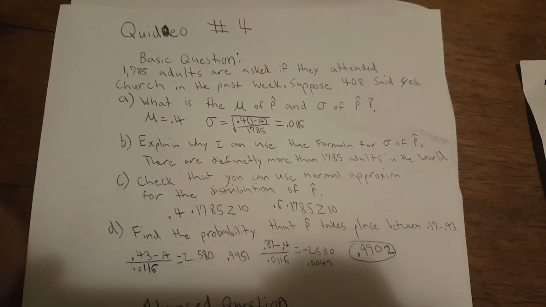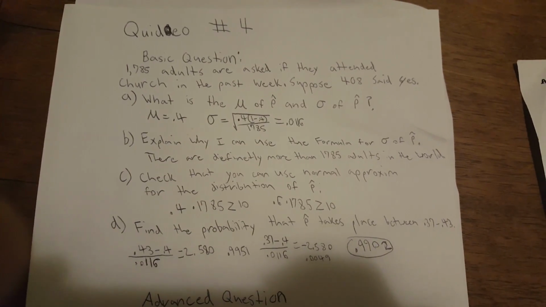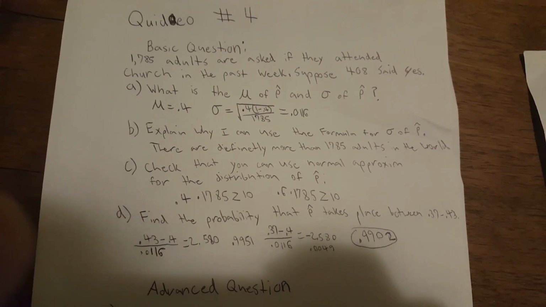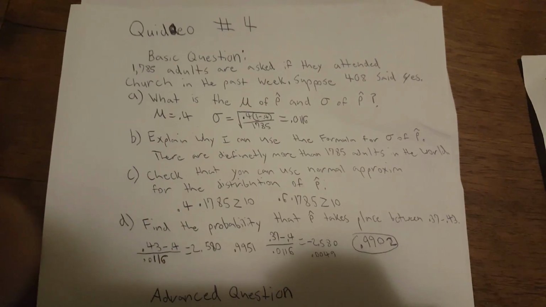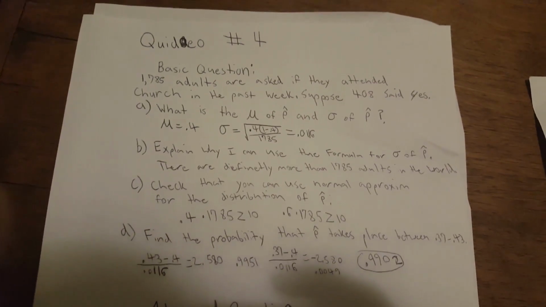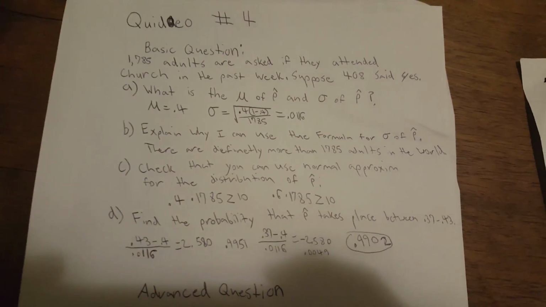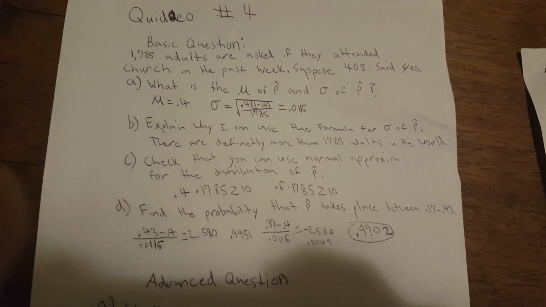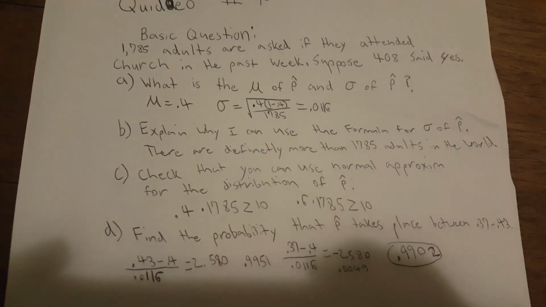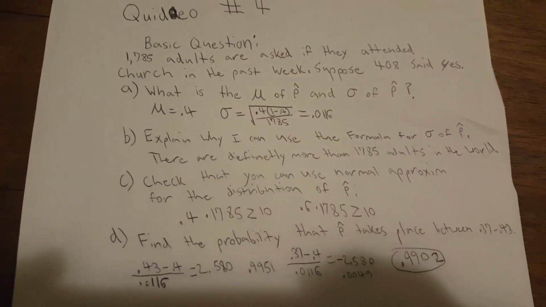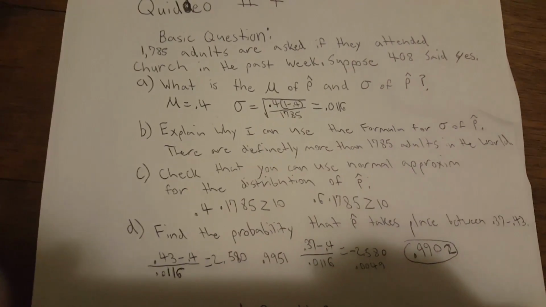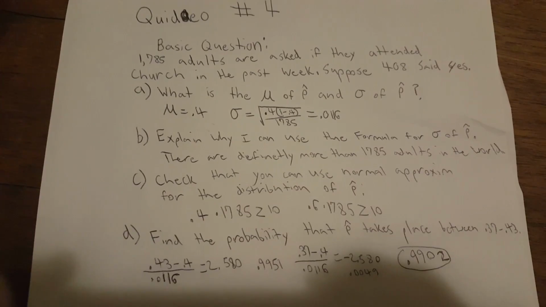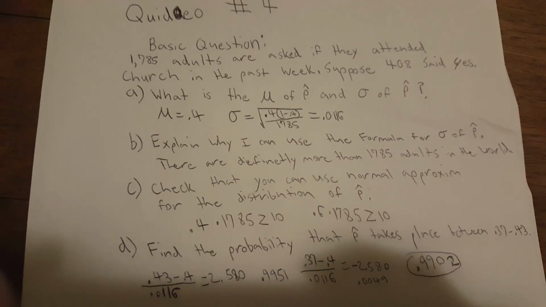The basic question says, there are 1,785 adults who are asked if they attended church in the past week. Suppose 408 said yes. Part A says, what is the mu of p hat and standard deviation of p hat? Well, the mean of p hat is simply p hat. It's going to be 0.4, which would be the value given.